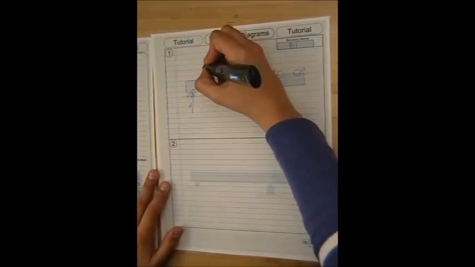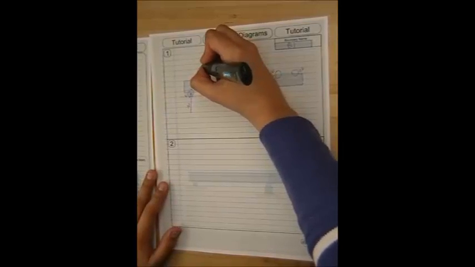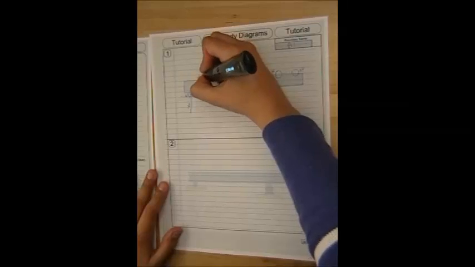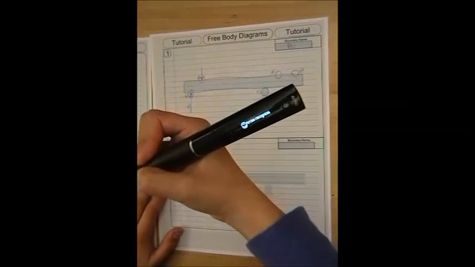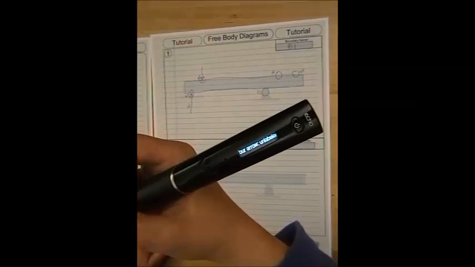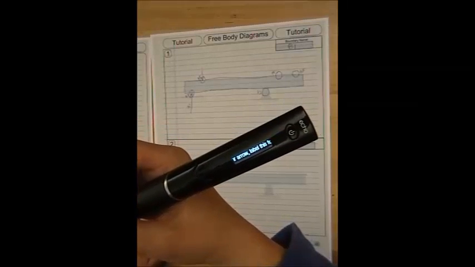If we ever want to go back and change the value of a force label we have already entered, we can do this by double tapping on the label. This will tell the system to go back to text entry mode where we can change the label's value.